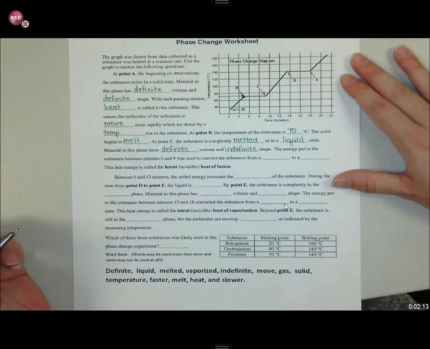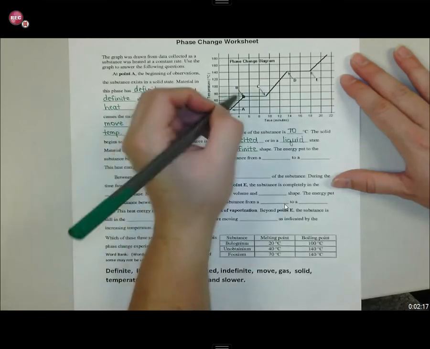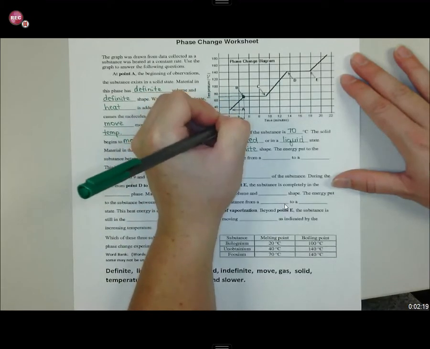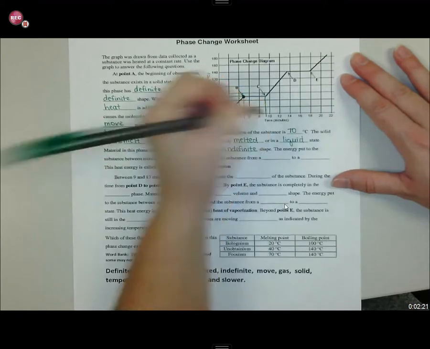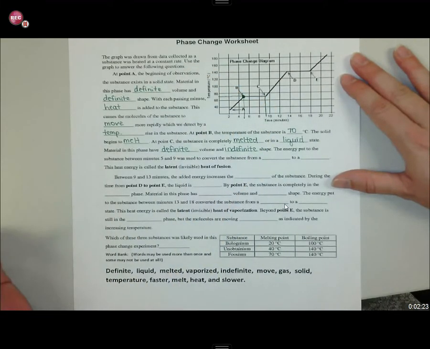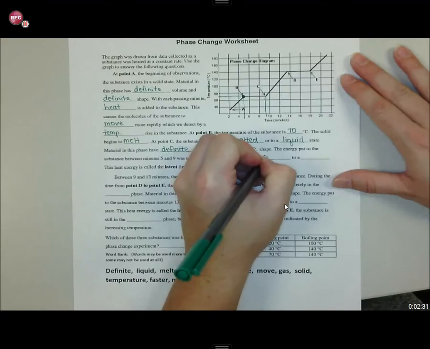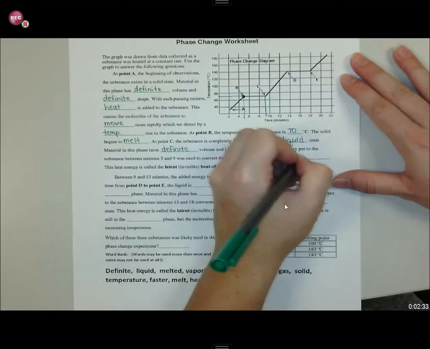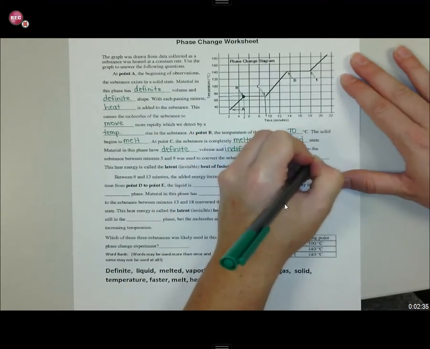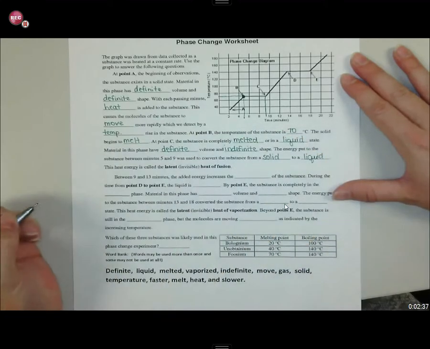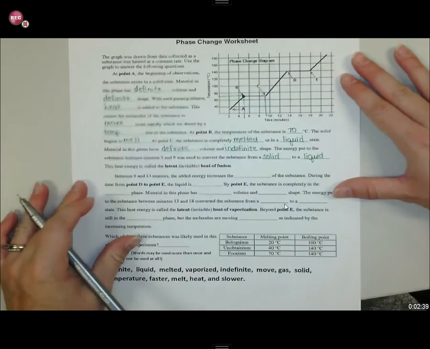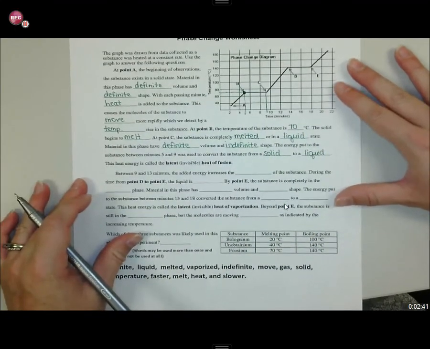The energy put to the substance between minutes 5 and 9, so from 5, which is here, to 9, which is here, was used to convert the substance from a blank to a blank. What states did we go from and to? We went from a solid to a liquid. This heat energy is called the latent heat of fusion.